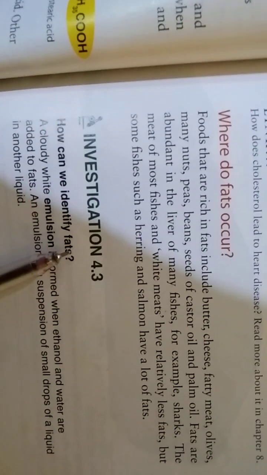Investigation: how can we identify fats? A cloudy white emulsion is formed when ethanol and water are added to fats. An emulsion is a suspension of small drops of a liquid in another liquid.